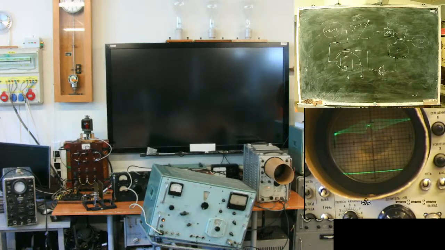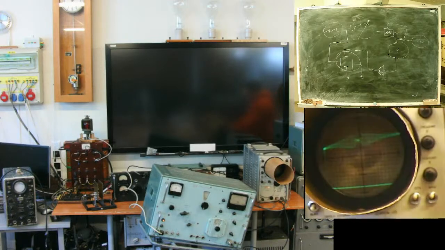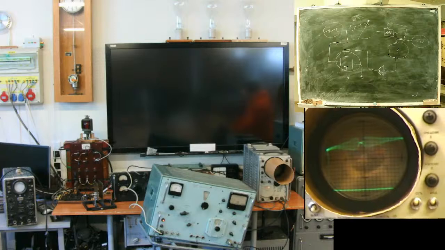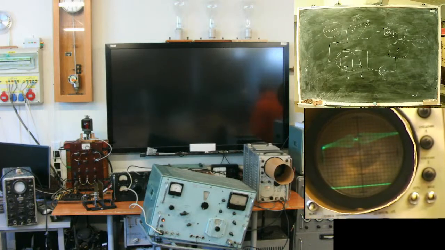This tick mark we see, this green one, is actual coupling, or better say interference.